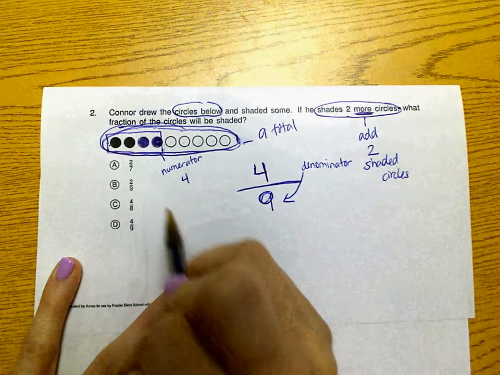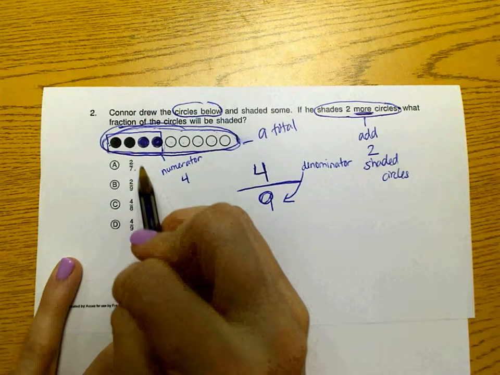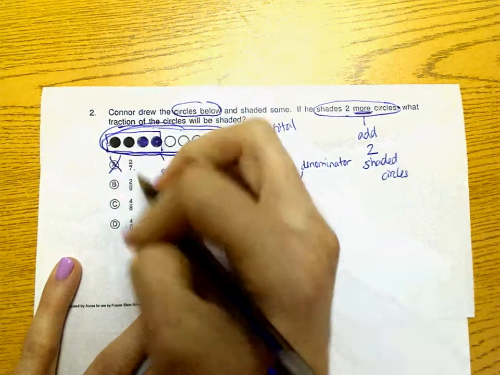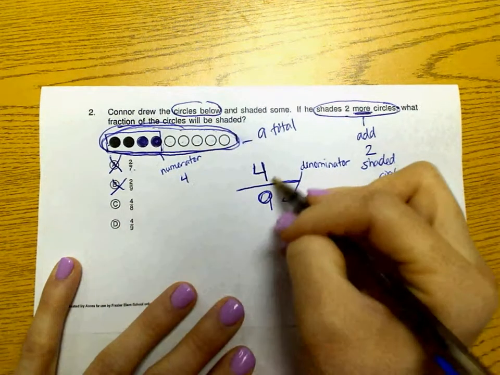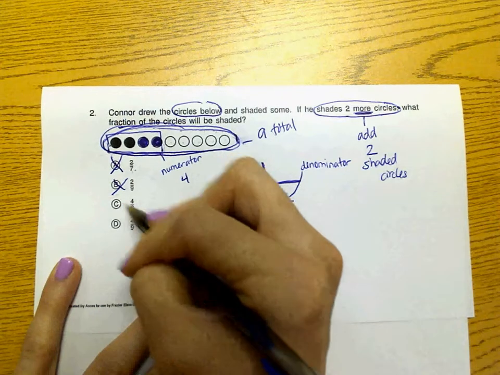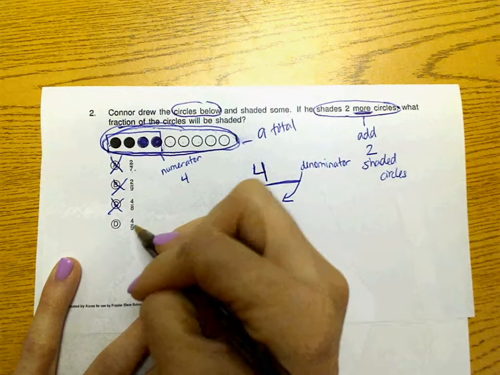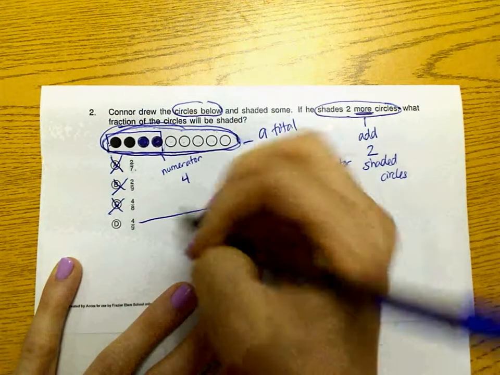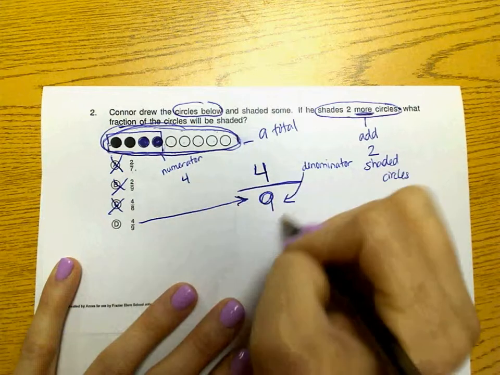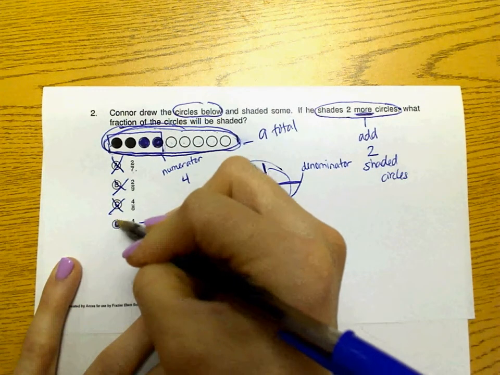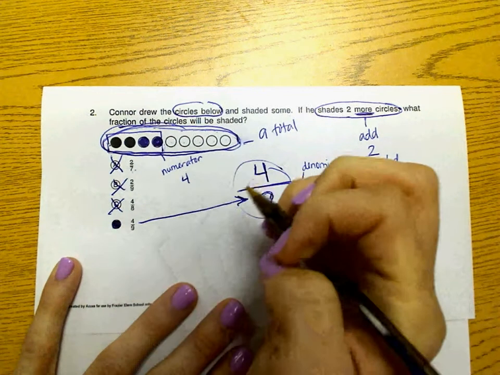So we can go through and determine where our answer is. So we have 2/7. We know that's not 2/7 because it doesn't match up. I'm going to cross that off. 2/9, definitely not, because we've got 4 as our numerator. 4/8, the numerator is correct, but the denominators do not match. Or 4/9. I'm going to write an arrow that goes straight to that so I can prove that that's my answer. And I'm going to bubble in nice, neatly, and darkly that the answer is D.